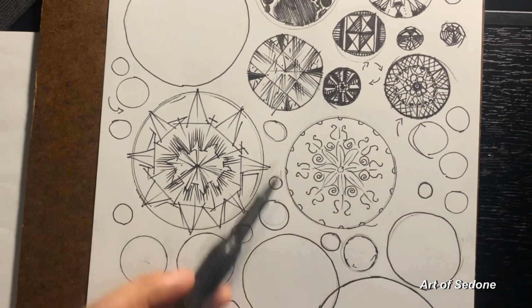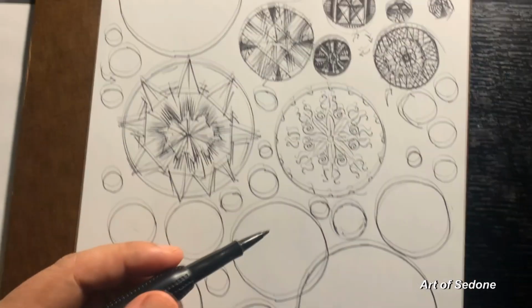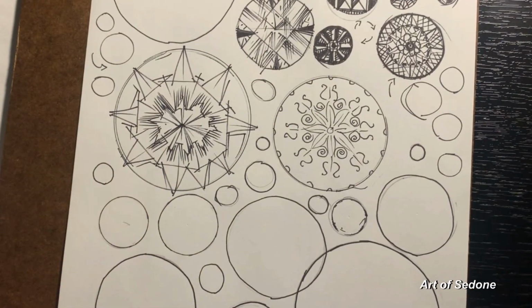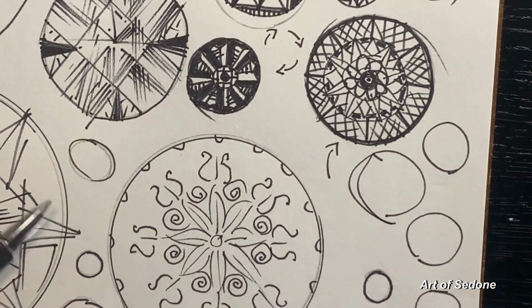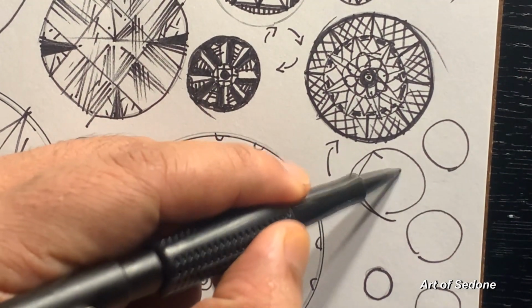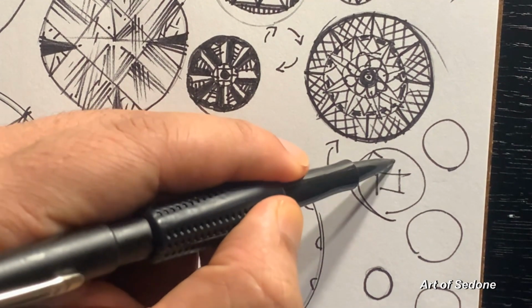So that's more of a mandala kind of thing. I mean, there's different kinds. Just real quick, I'm just gonna make up something, but there's also mandalas that are more like the Tibetan kind of look.